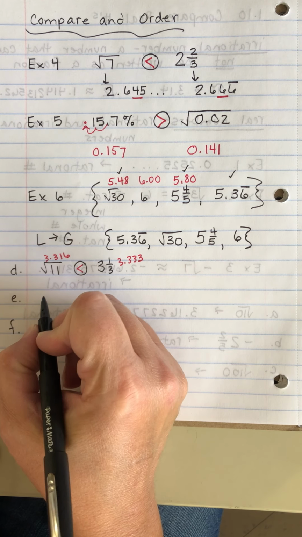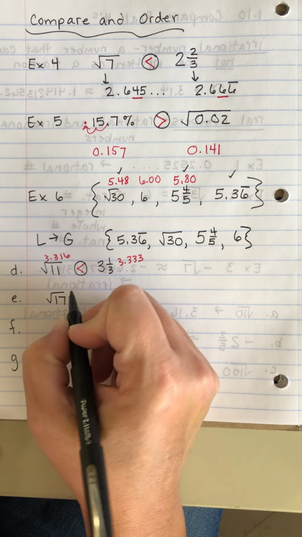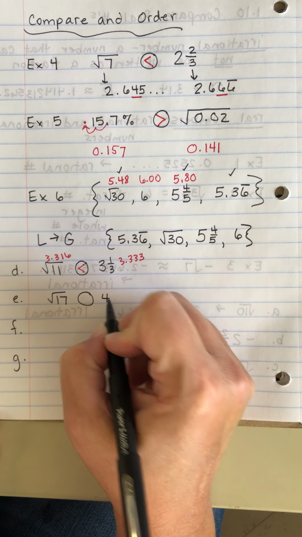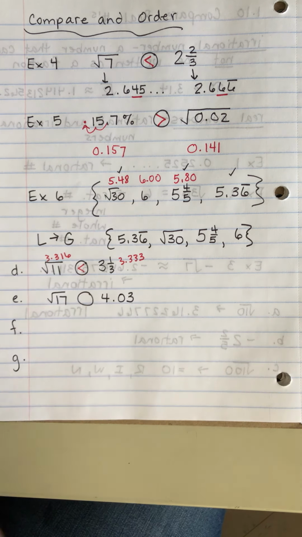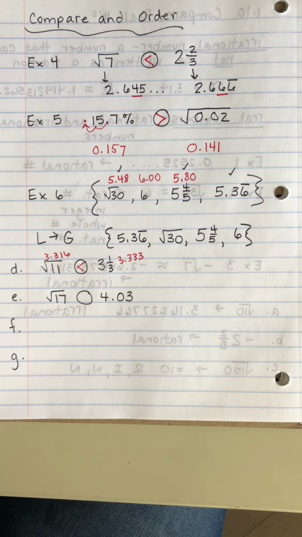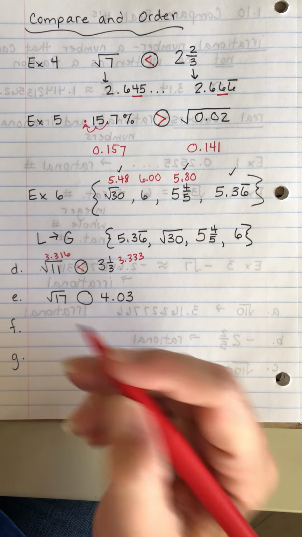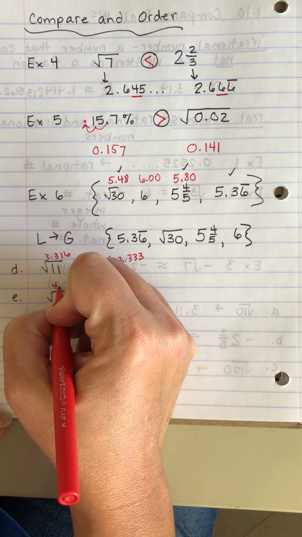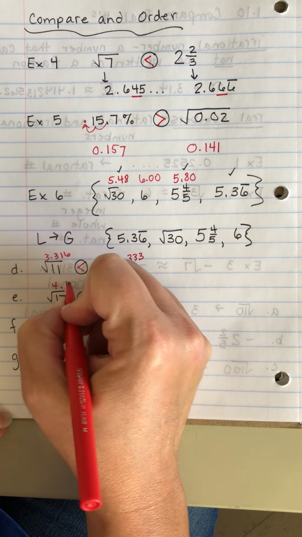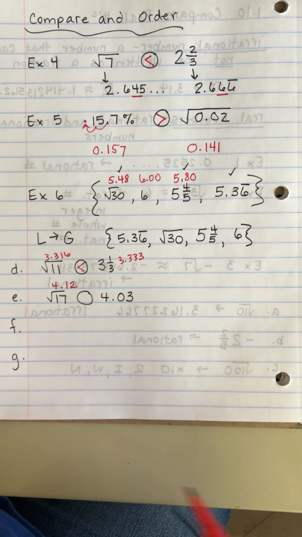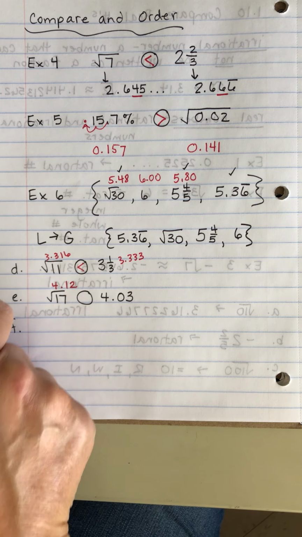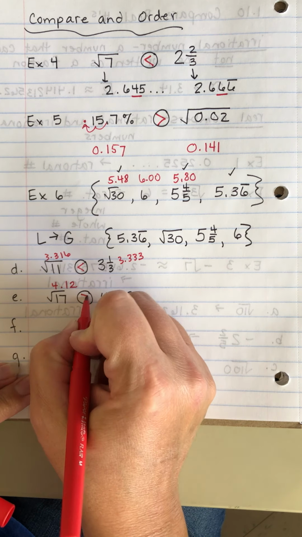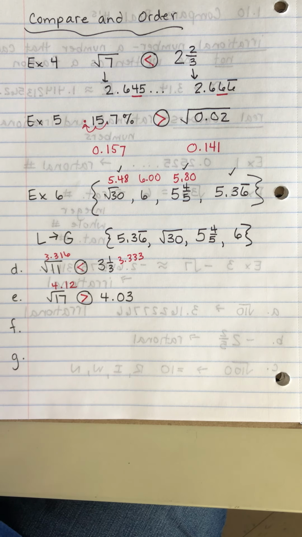For E, square root of 17 compared to 4 3/100. That one's already in decimal format, so I just have to find the square root of 17. 4.12. Remember, I only need enough decimal places so that they're the same. I'm going to use my greater than symbol because 12 is bigger than 3.